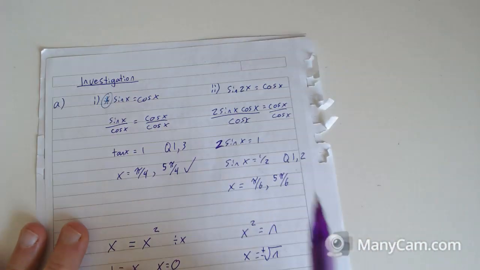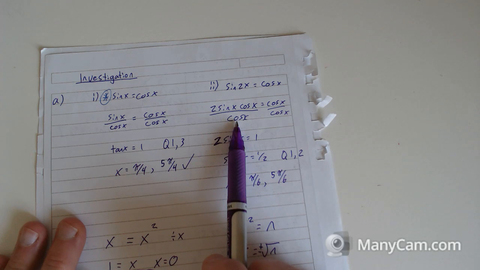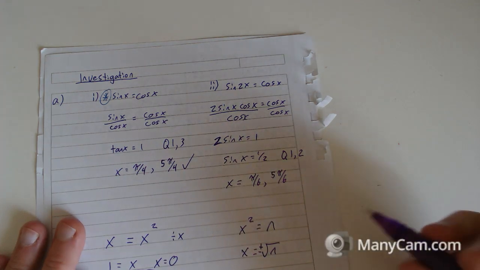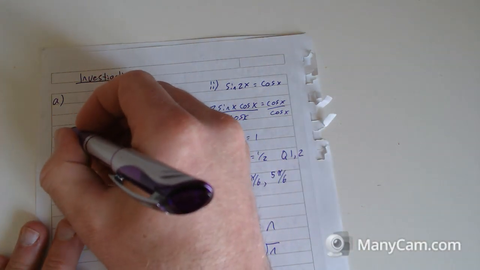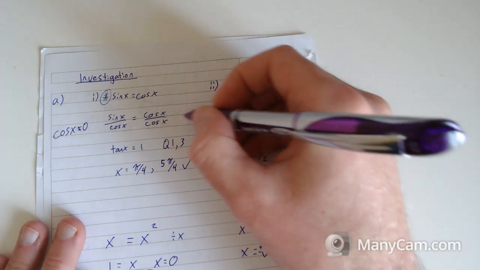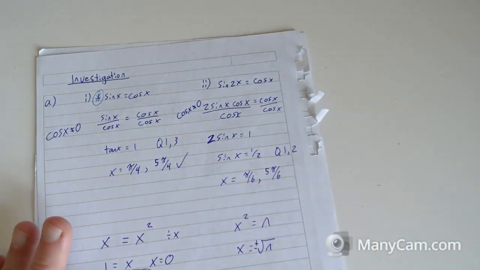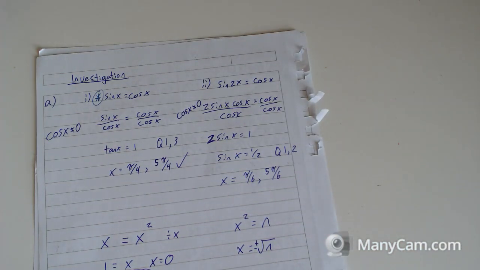So going back to this expression, we divided by cos of x in this one, and we divided by cos of x in this one. So we left out the possibility that cos of x could be 0. So basically we just need to check if cos of x could be 0 in the end.